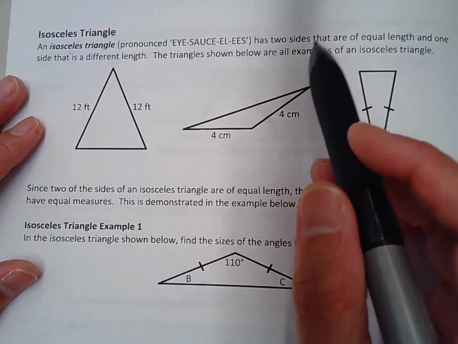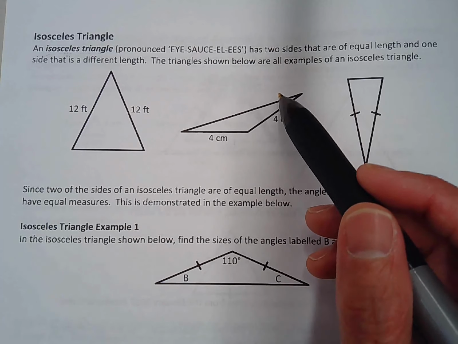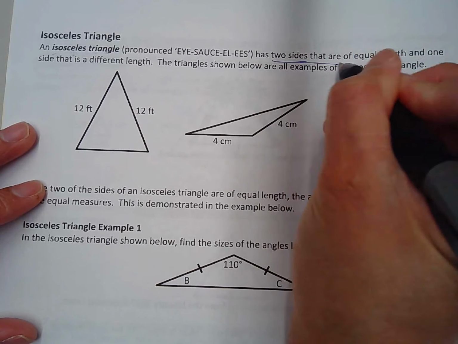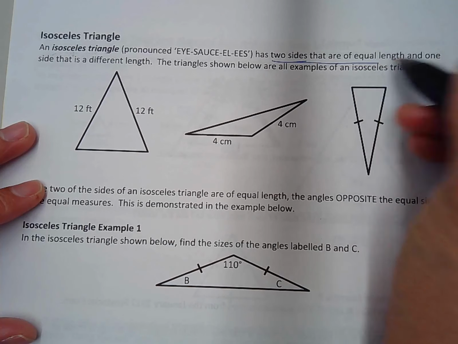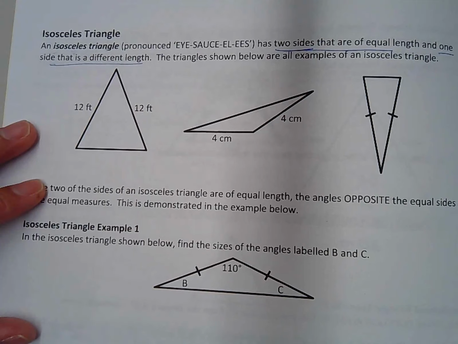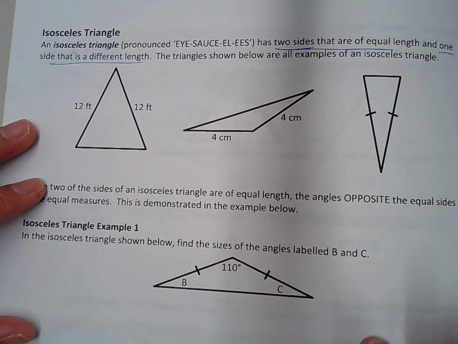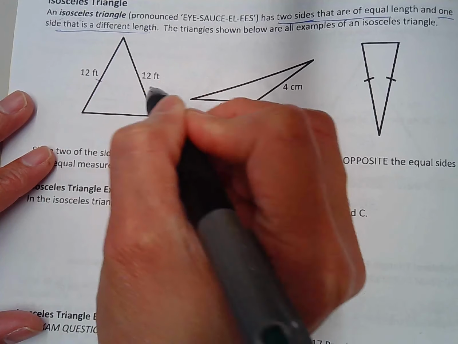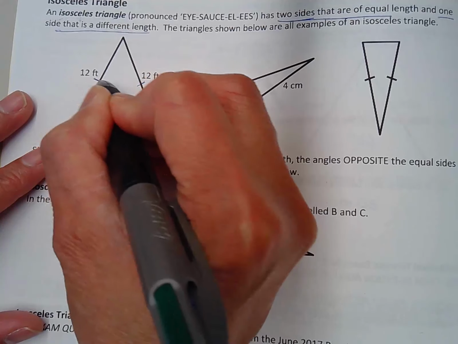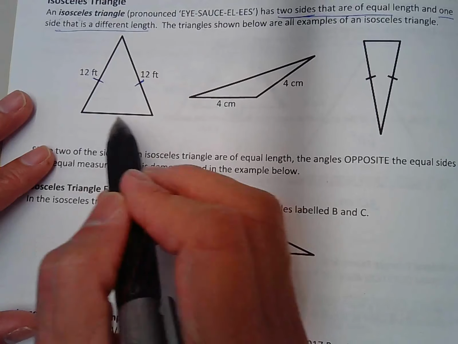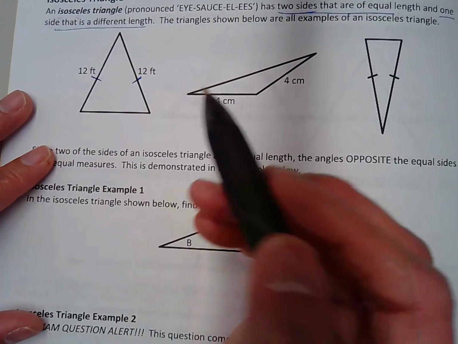What's so special about an isosceles triangle is that it has 2 sides that are equal and the other one is a different length. So only 2 sides are equal. Here are some examples. 12 feet and 12 feet. These 2 are equal. This one is a different one.